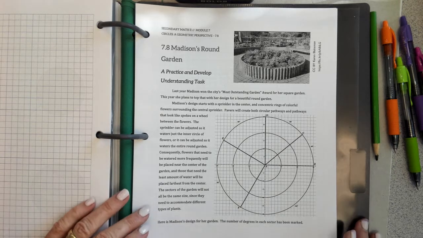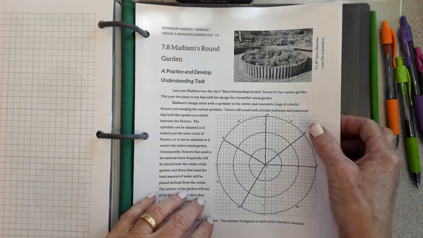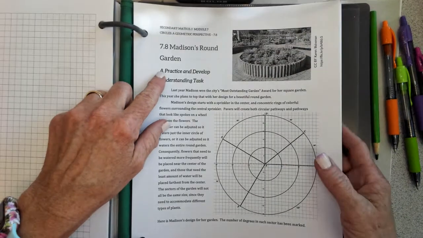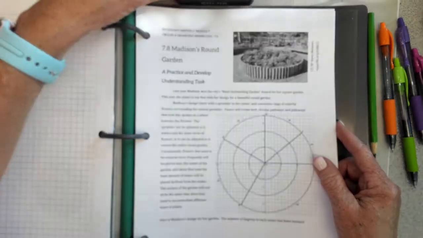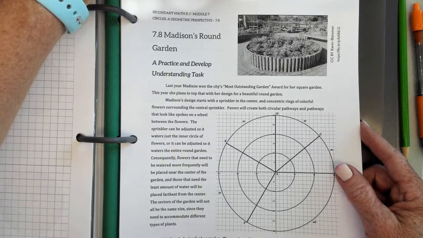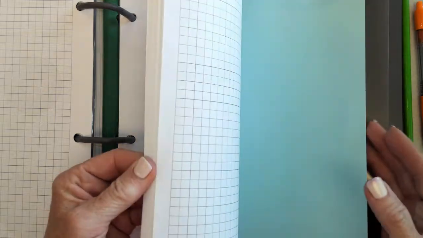All right, we are ready to start the last bit of Module 7. And the first thing, if you would like to do so, is you may take out the entire rest of the module, starting at Section 7.8. That is all gone. We aren't going to do any of this. We're doing it, we're just doing it a different way.